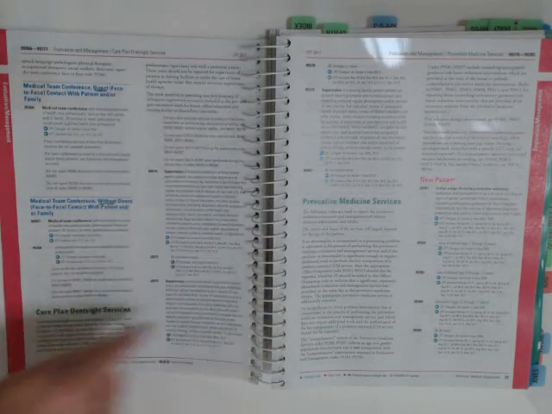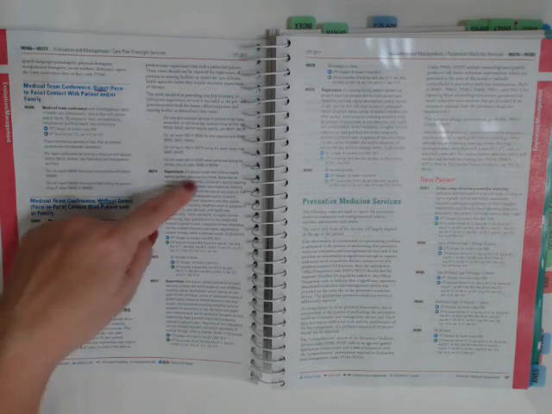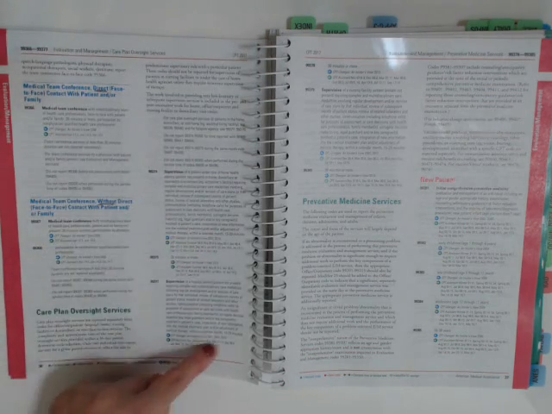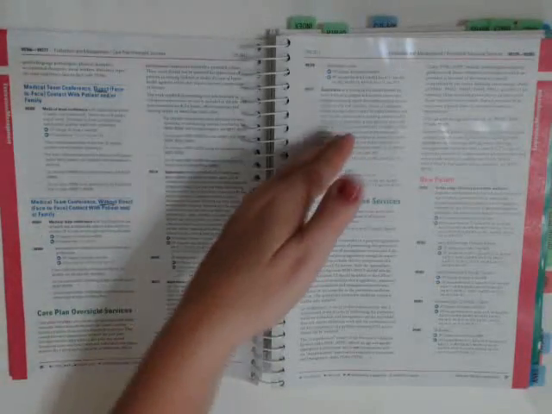Care plan oversight. This is if a patient has a care plan. This is supervision, potentially home health, hospice. They're kind of divided. This is home health. This is hospice. This is a nursing facility patient. So they're different locations for different settings.